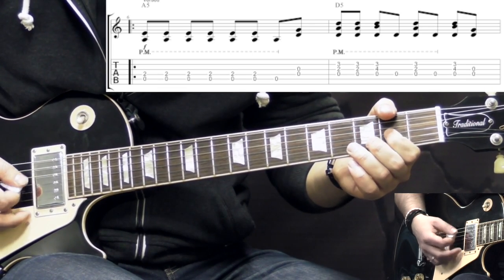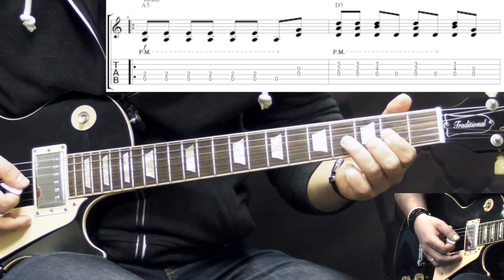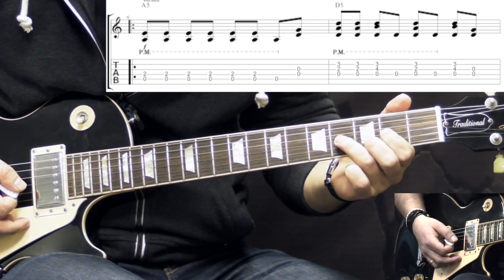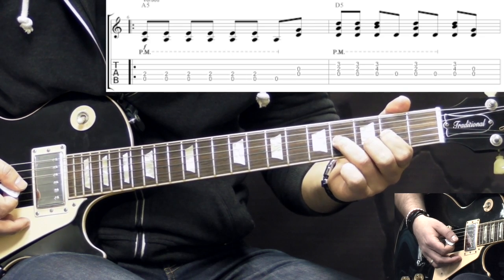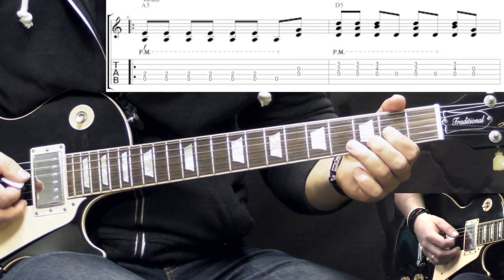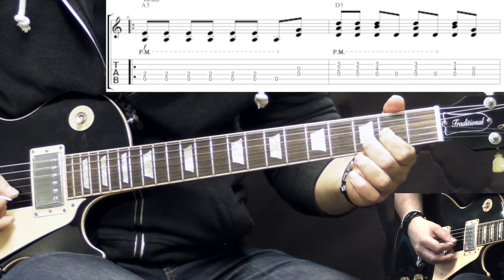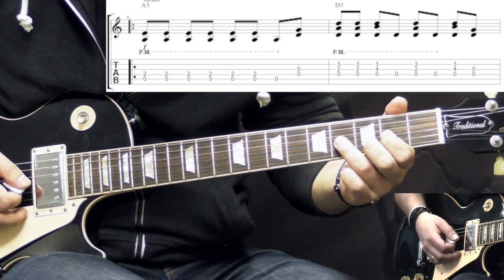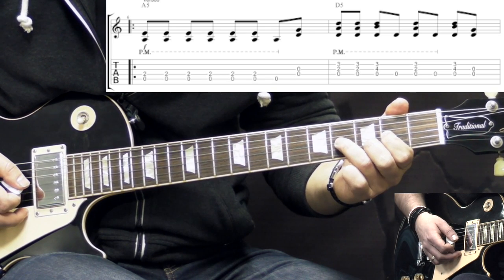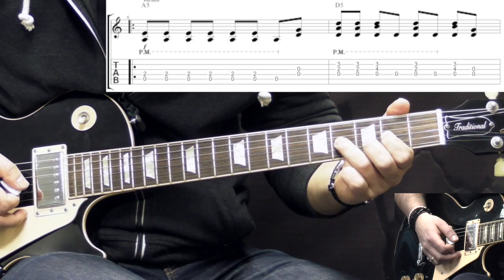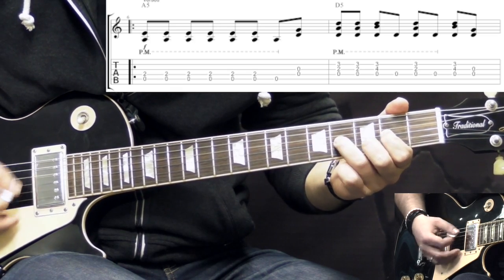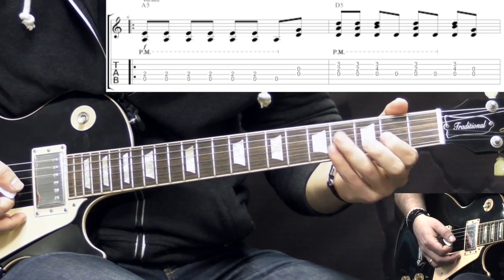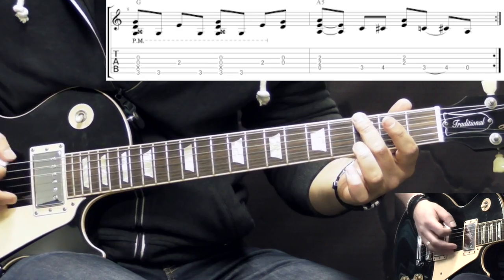Then we go into D, and now here we add the blues rhythmical figure, which is adding the 6th right here. So we have the D chord looking like this, right? And on the 4th fret of the G string we add the 6th interval. So we have that kind of figure.